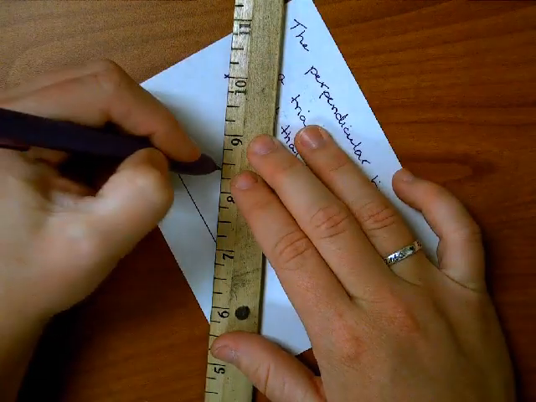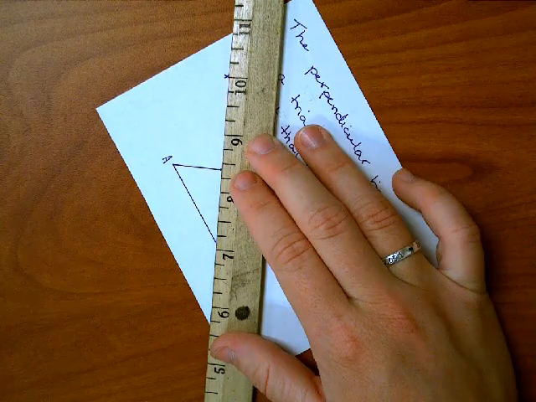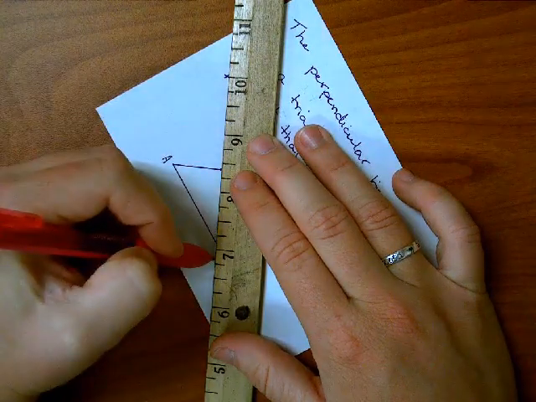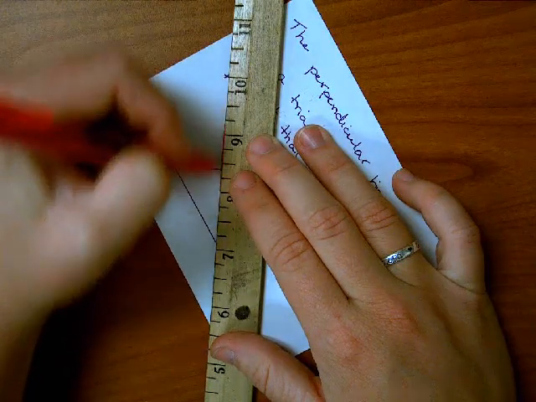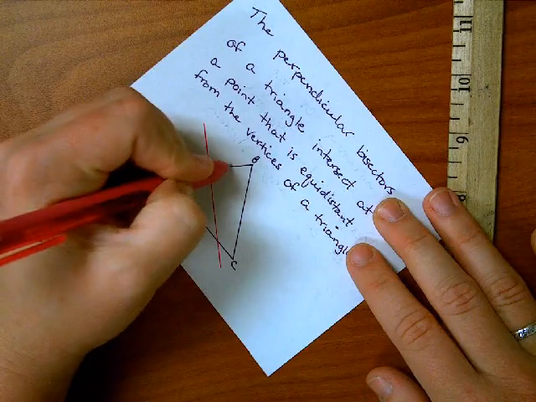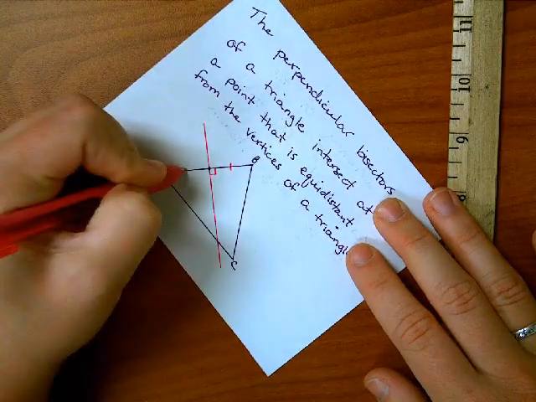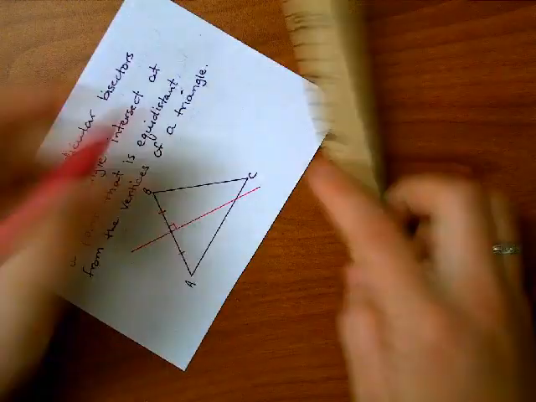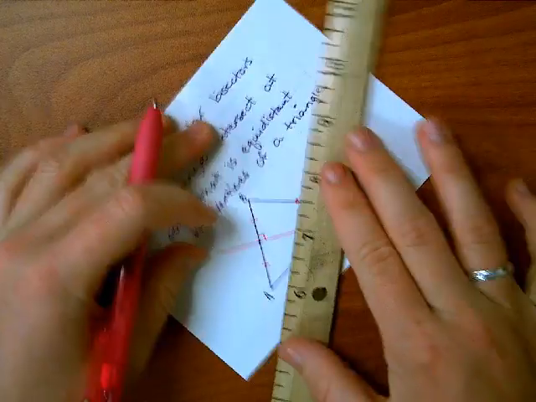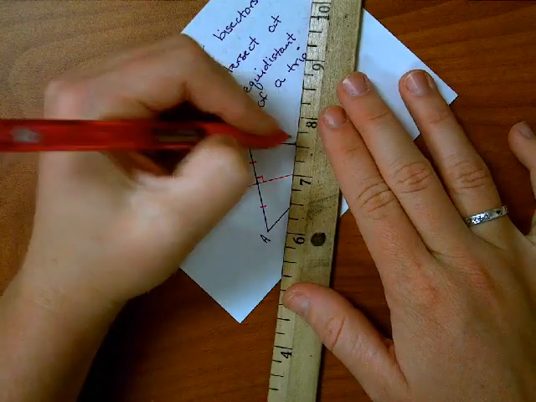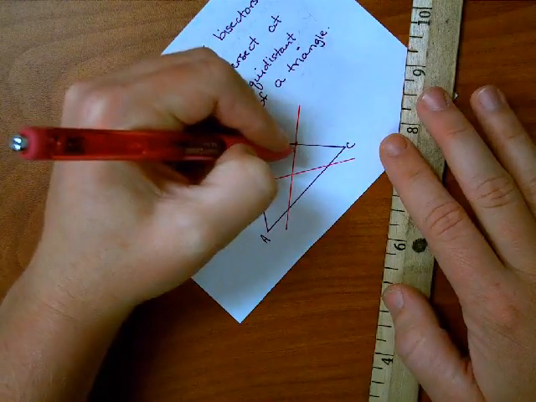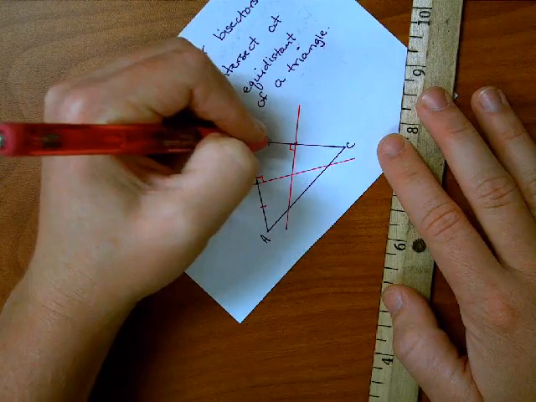And go ahead and actually change my color. So it needs to make a right angle and go through the midpoint of that side. So there's one. And my perpendicular bisector for this side. And I'm just eyeballing this here, trying to do my best to make a right angle. There's two.